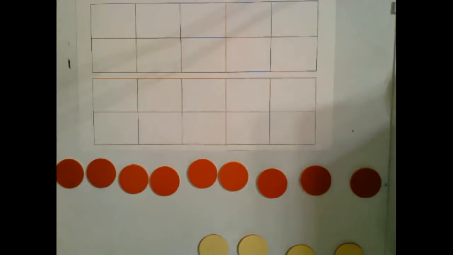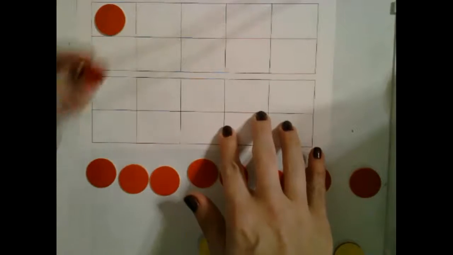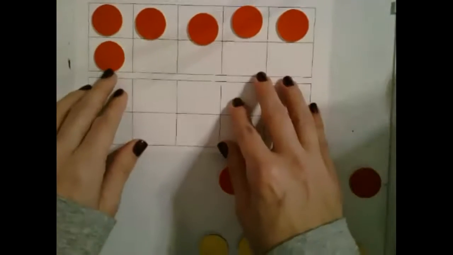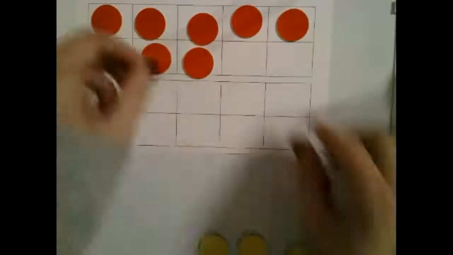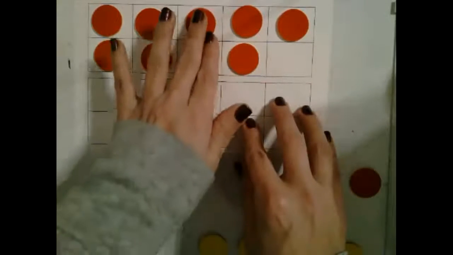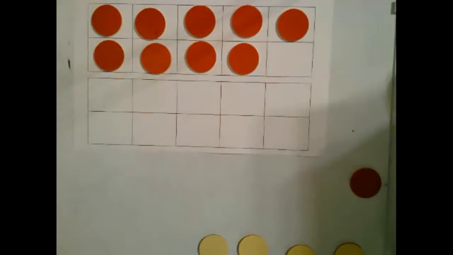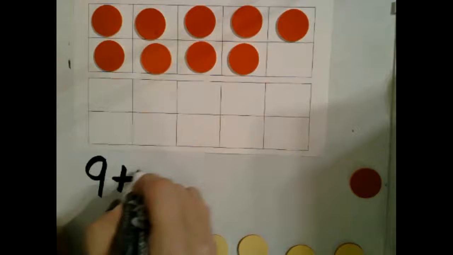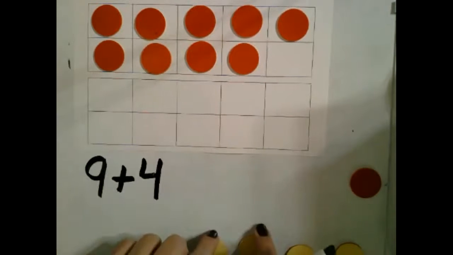So my problem said that there are 9 students on the bus. So I'm going to go ahead and put my 9 students on the bus. There's my 9. So I had 9 students on the bus. And then 4 more got on. So I'm going to add 4 more.